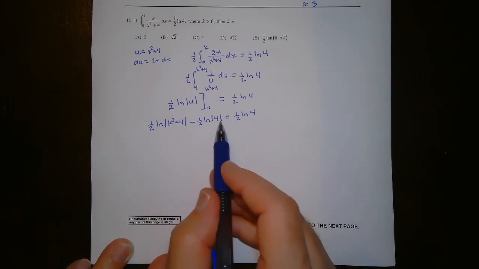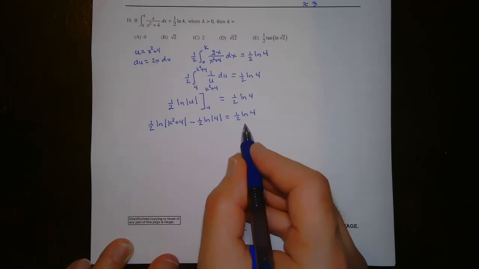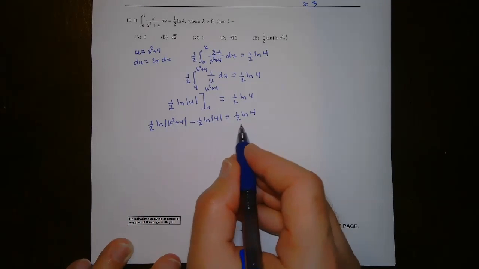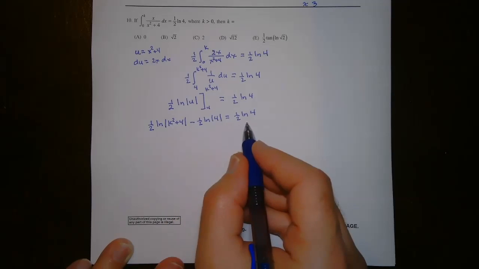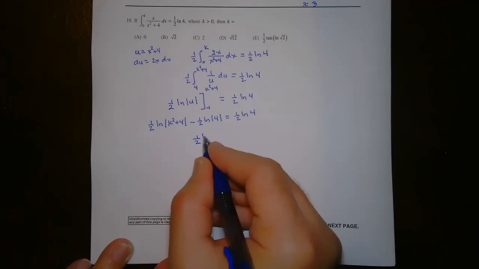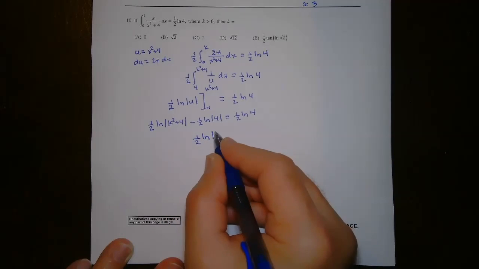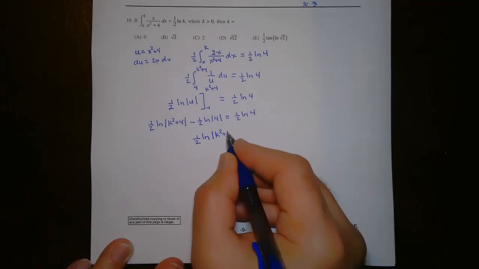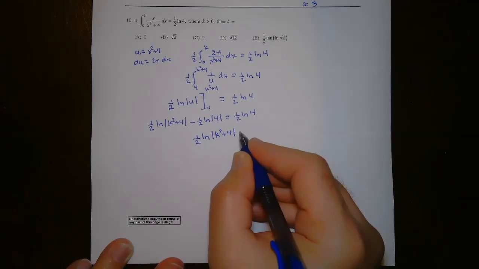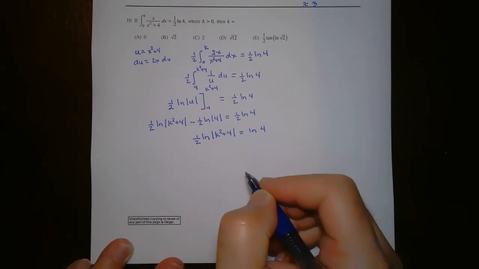I'm going to move this over because these are the same. So I have half of the natural log of 4 and a half of the natural log of 4, which would make just natural log of 4. So this would be 1/2 the natural log of the absolute value of k squared plus 4, and that's equal to the natural log of 4.